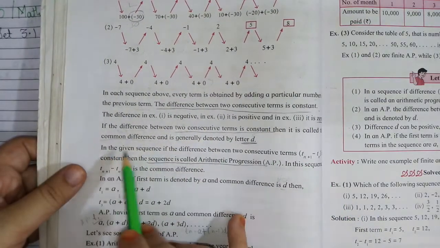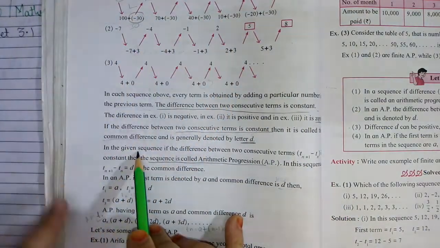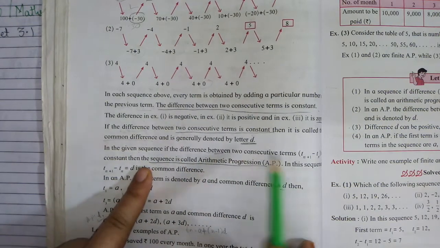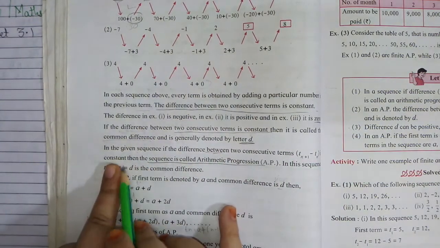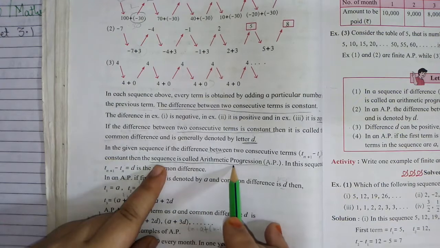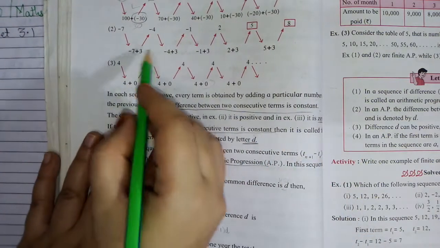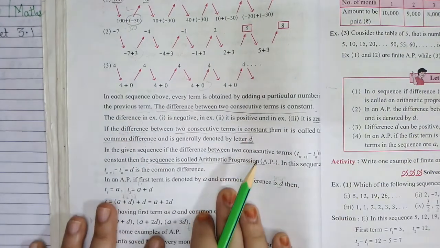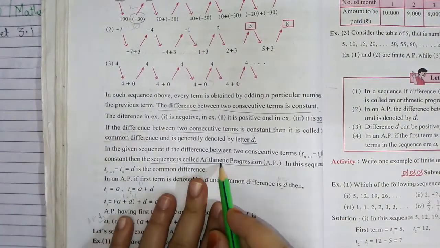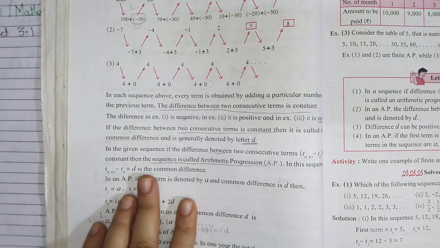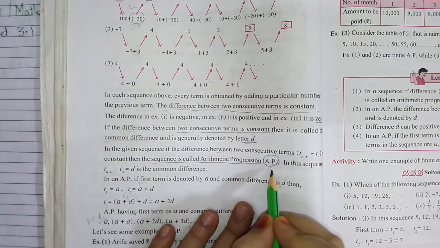Students, in the given sequence, if the difference between two consecutive terms is constant, then the sequence is called an arithmetic progression. That means if the common difference D is constant, here plus 3, it is constant. So the given sequence is called an arithmetic progression, or in short we can say AP.